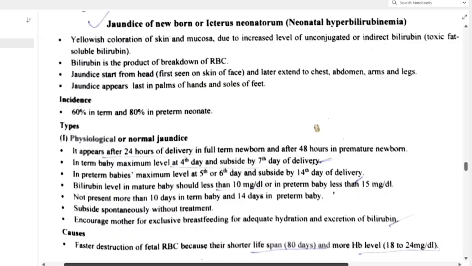Hello everyone, welcome back. In today's session, we'll be studying jaundice of newborn, its types, causes, clinical manifestations, complications, diagnosis and management. So let's start. See the headline, it is also called icterus neonatorum, neonatal hyperbilirubinemia. So any of these three can be asked in exam.